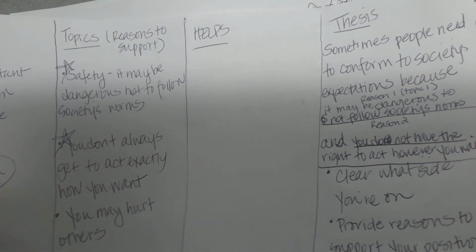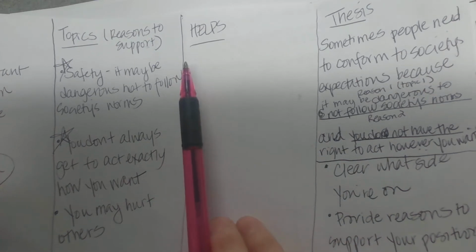All right, we're getting close to being ready to write. We're still working with our organization and ensuring that what we've been writing about actually supports our thesis, which is going to be answering the prompt. Okay, so we're on to HELPS now.